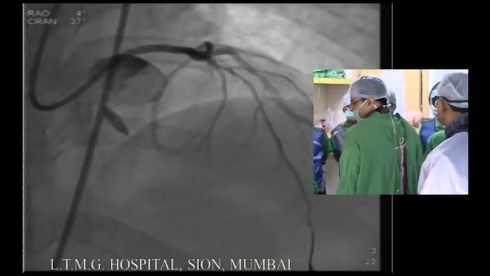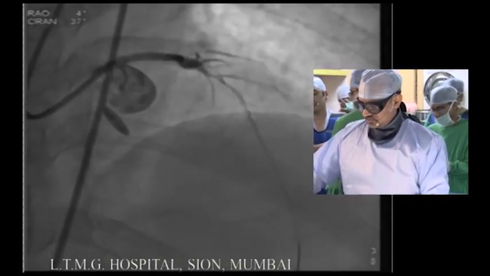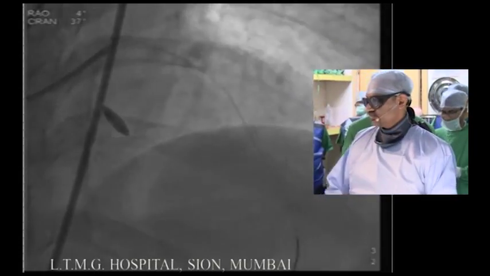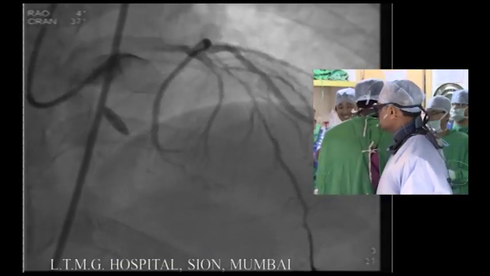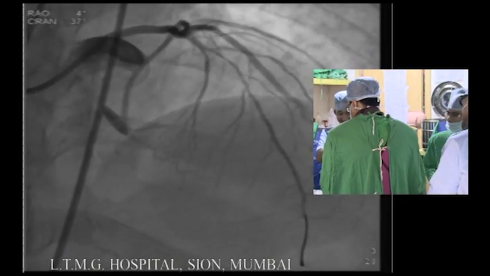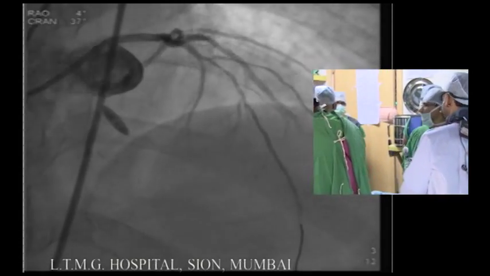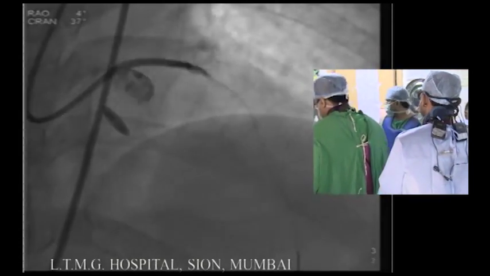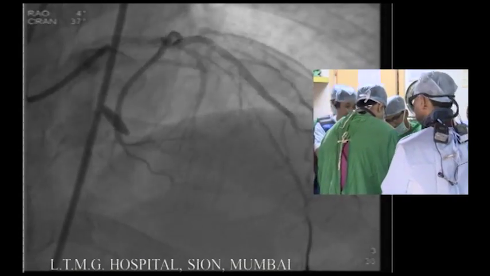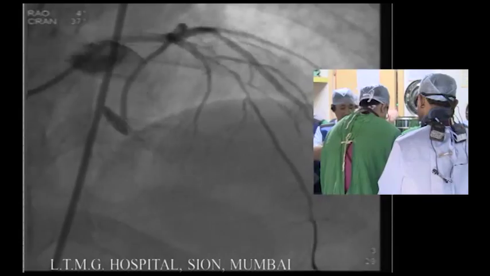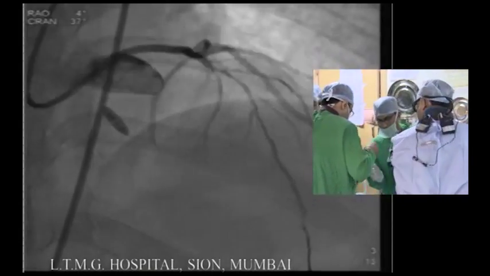Dr. Hamadaki, will you do IVUS first or balloon first? In Japan, of course, we do IVUS first. But after ballooning is also one option, as we have heard in the lecture, though in our daily practice we use IVUS first.